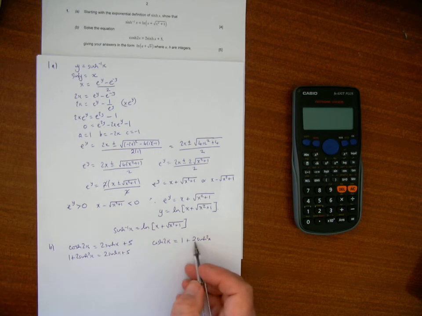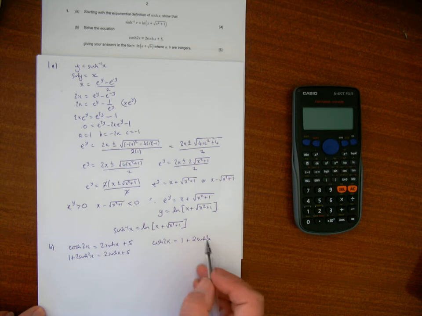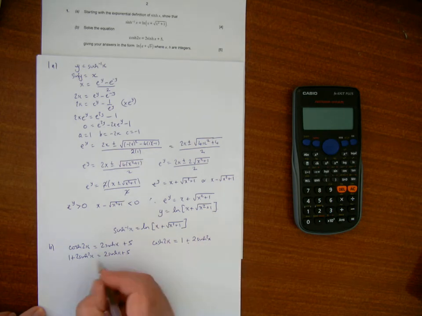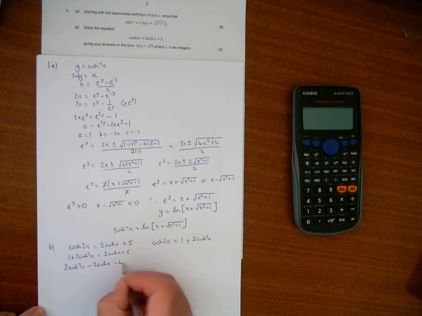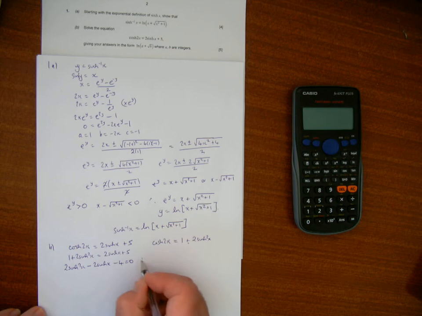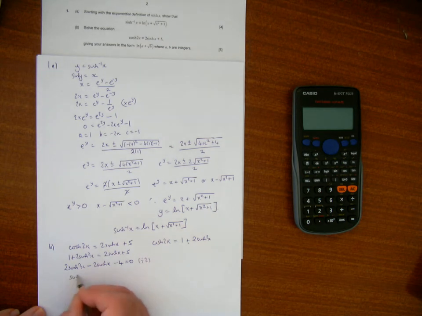Notice that for trig it would be 1 minus 2 sin squared x, but because it's hyperbolic, I've got a sinh squared, a product of two sinhs. Osborne's rule changes that minus sign to a plus sign. So let's bring everything onto the left hand side. That's 2 sinh squared x minus 2 sinh x. 1 minus 5 is minus 4 equals 0. Divide by 2. That's sinh squared x minus sinh x minus 2 equals 0.